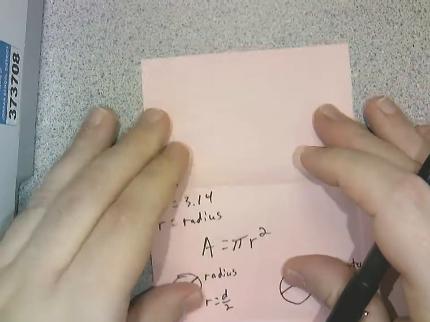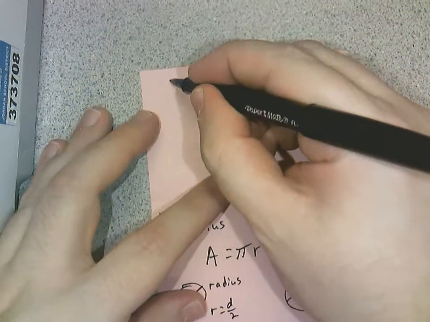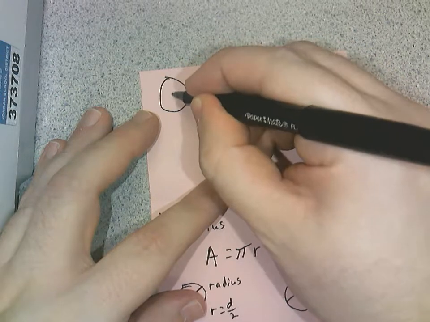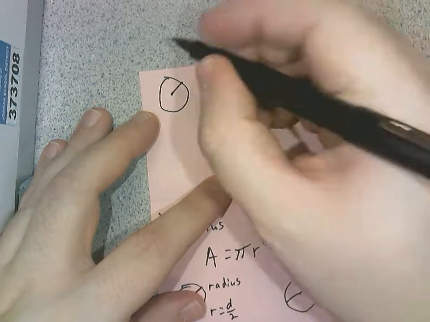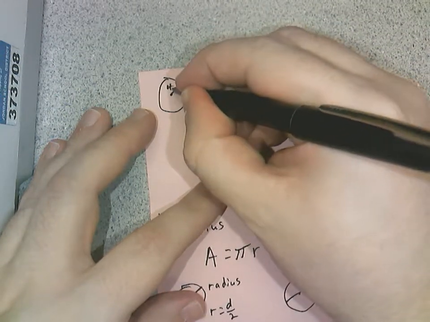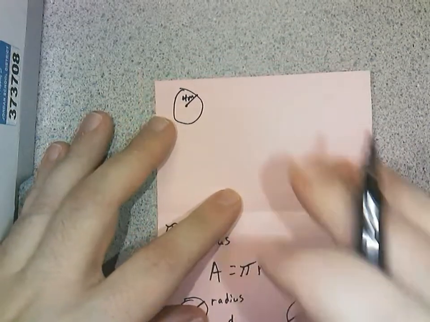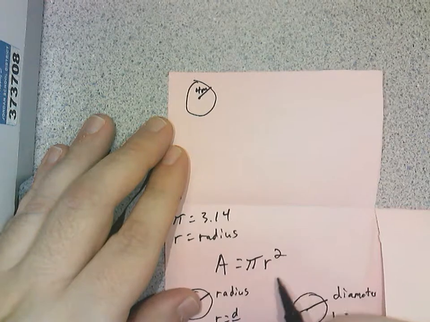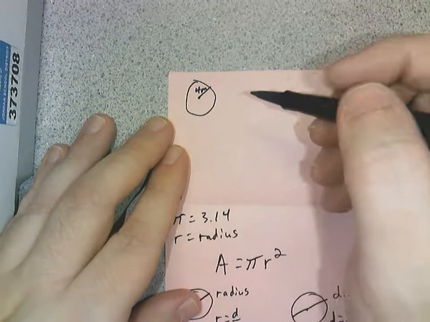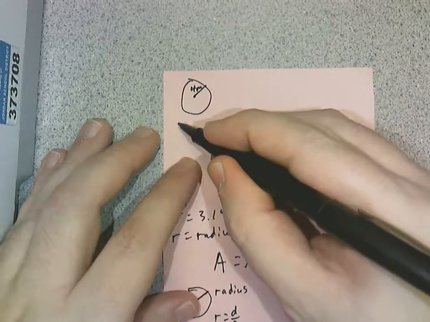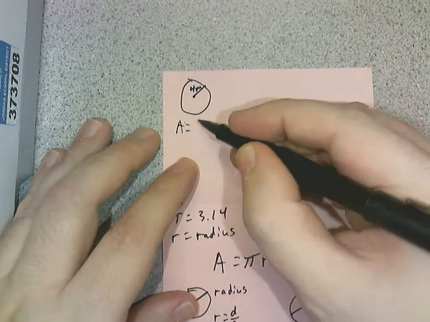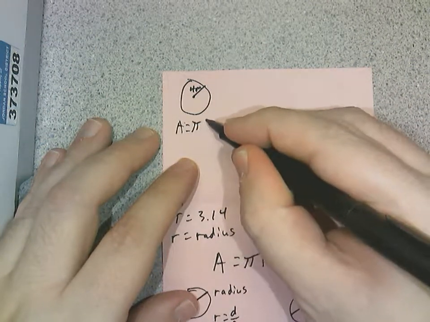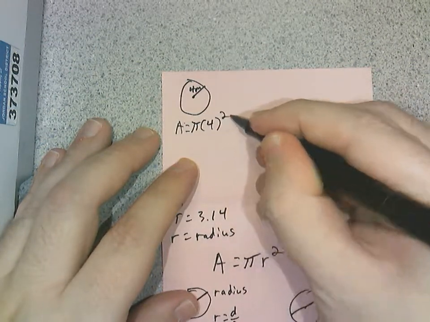Okay, an example of finding the area. Let's say I have a radius that's 4 meters long on a circle. Okay, so radius is the only piece of information I need to find the area. So I just plug it in my formula. So area is going to equal pi times 4 squared.